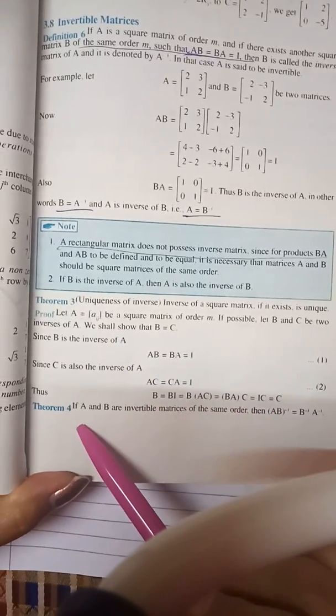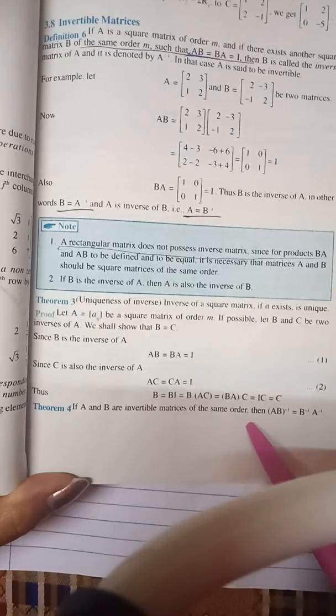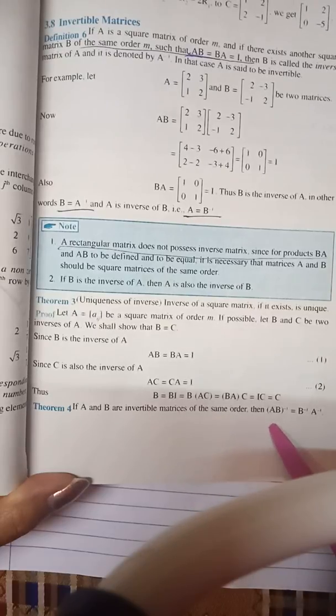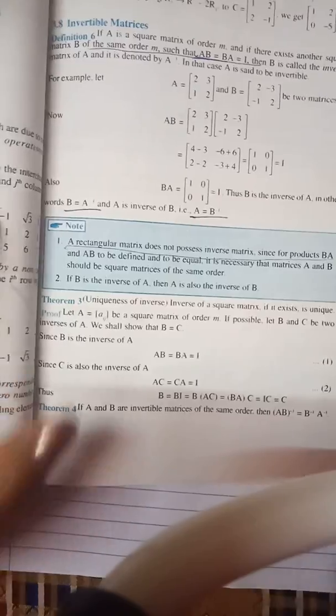Theorem number 4 says if A and B are invertible matrices of the same order, then (AB) inverse is equal to B inverse A inverse. So let's see the proof of theorem number 4.